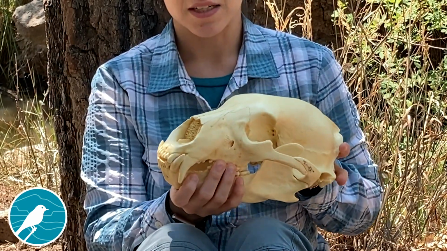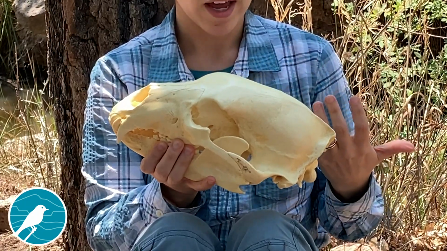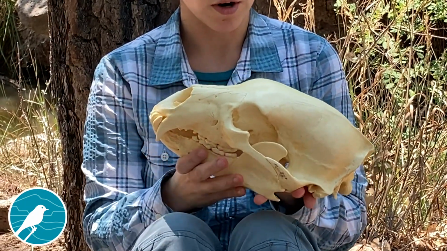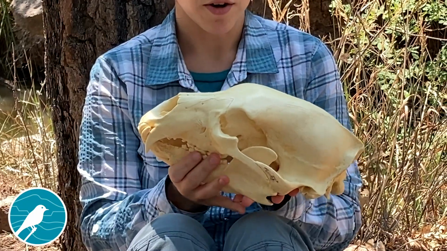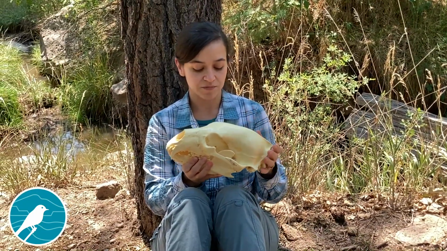And bears use this excellent sense of smell not only to find food sources, but also to find each other. They're not very social animals. They do not live in groups except for small family units, a mother and her cubs. And they use their sense of smell also to find each other, especially during the mating season.